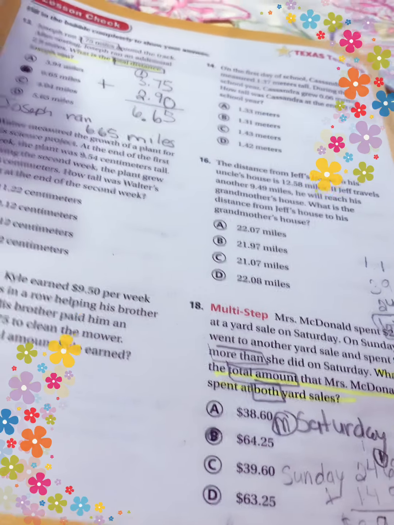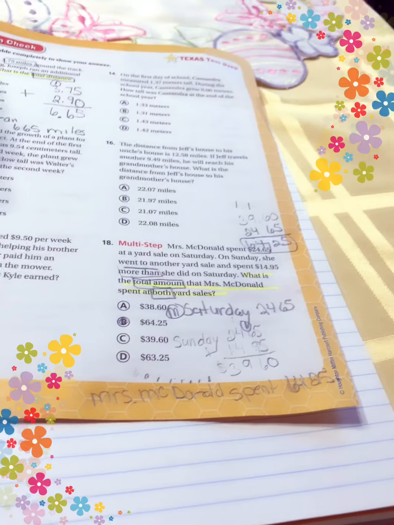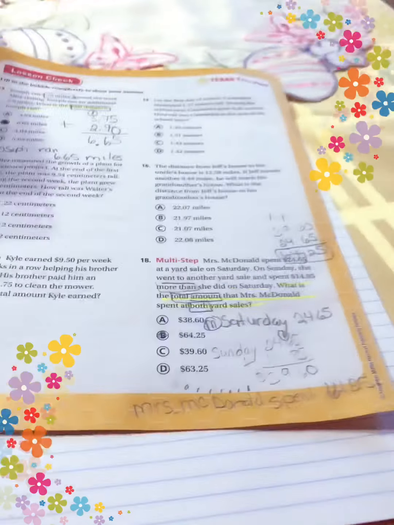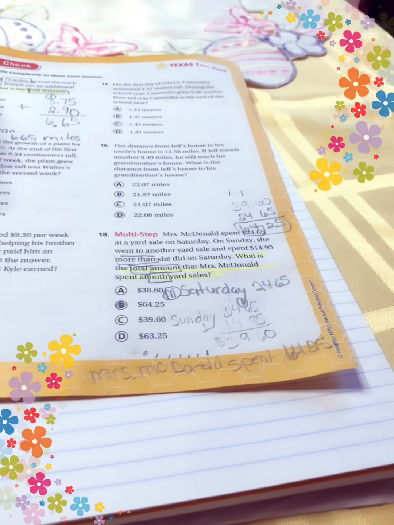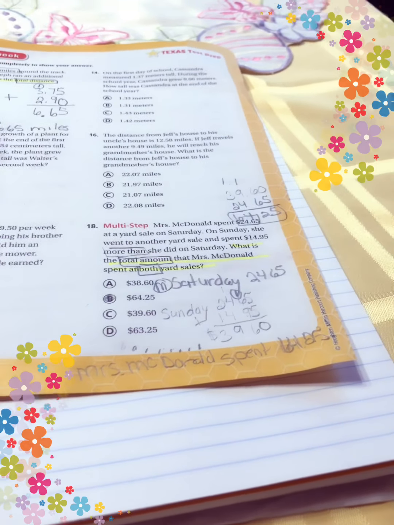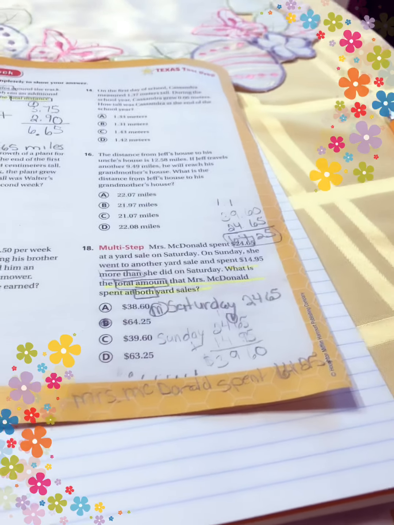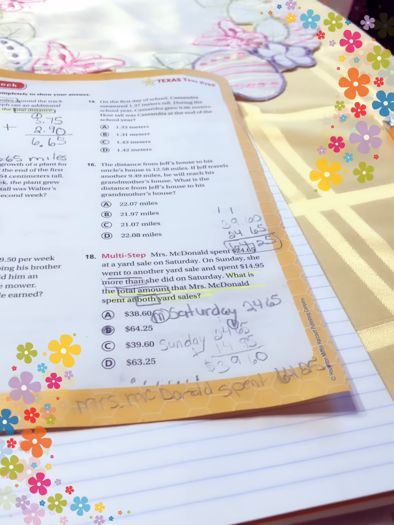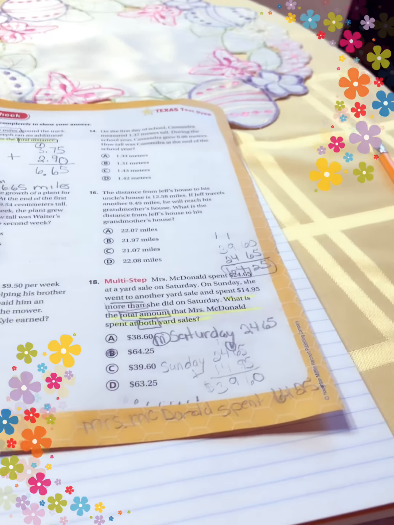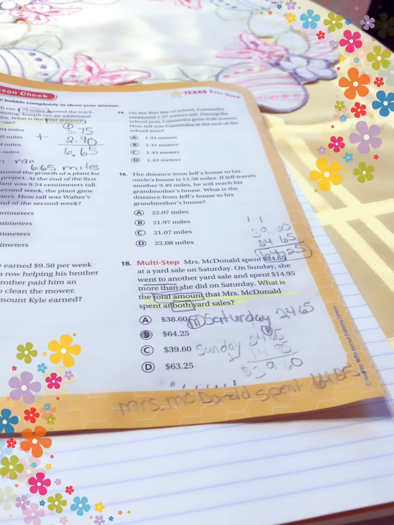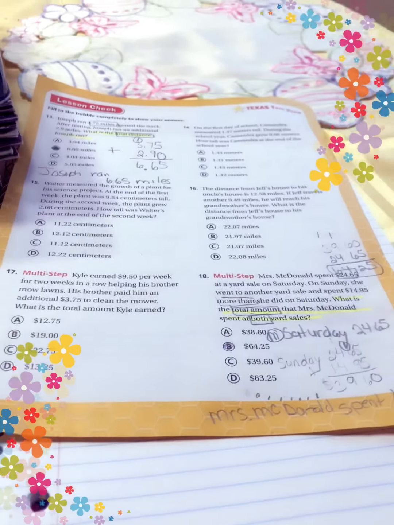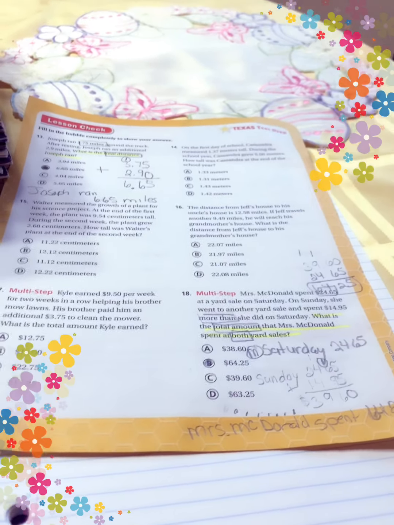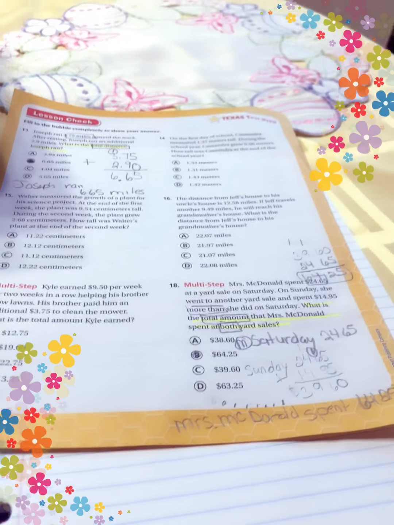That answers the question. Mrs. McDonald spent $64.25. You can say Mrs. McDonald spent $64.25 on both days. Or no, not on both days. Or you can say Mrs. McDonald spent $64.25 altogether. However you want to say your sentence. Anyhow, I hope this helps. I'm getting better at that technology every day.